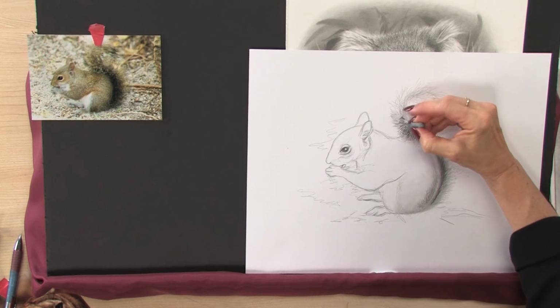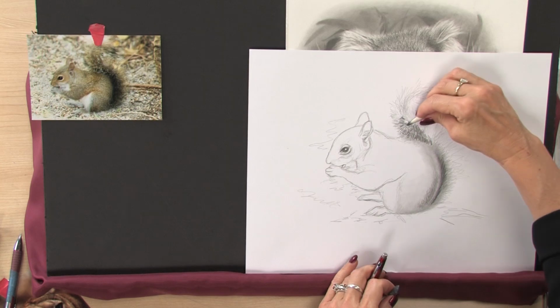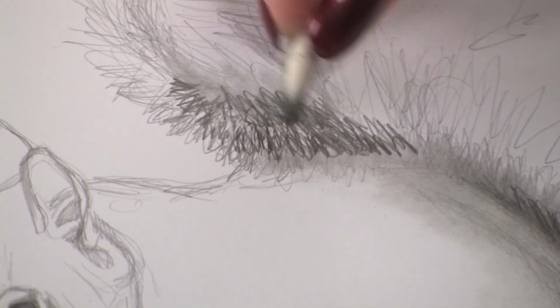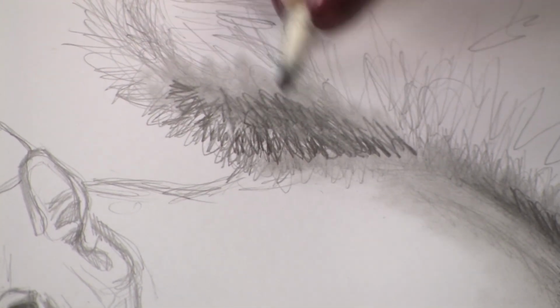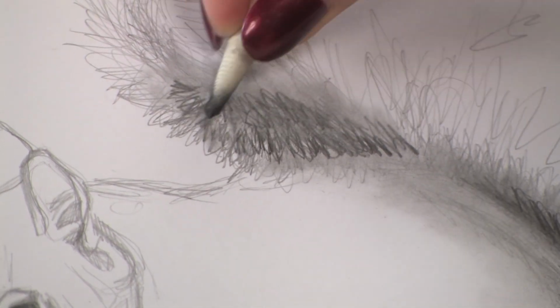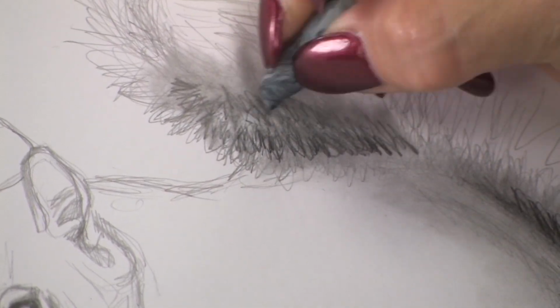Then I can add some light areas with the eraser, and I will blend it to make sure that the white of the paper is gone. And then lift the light, and this will make the light look like it's on the outer surface, not like you're looking through to behind.